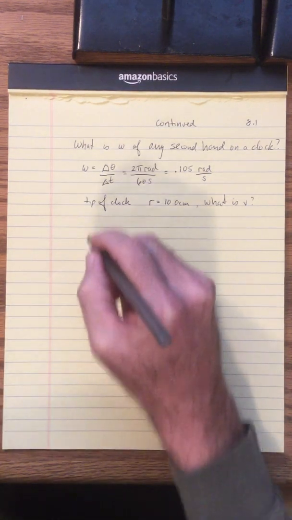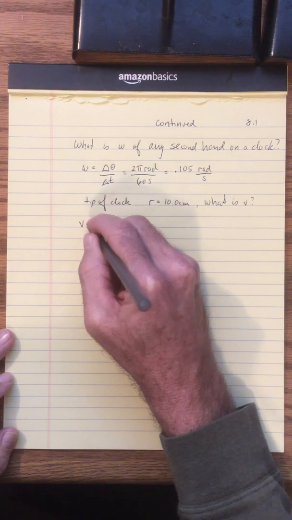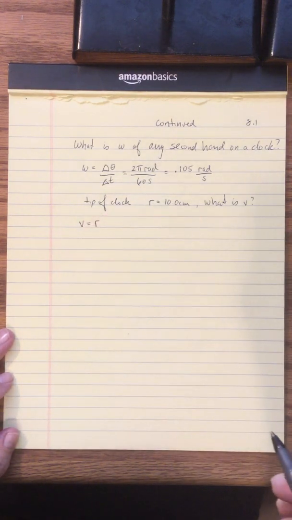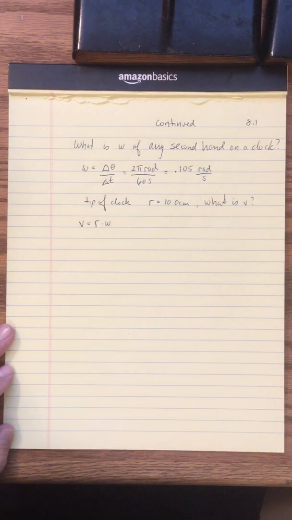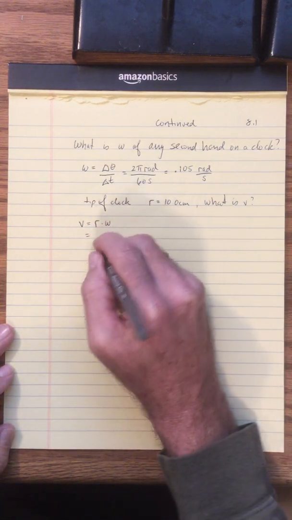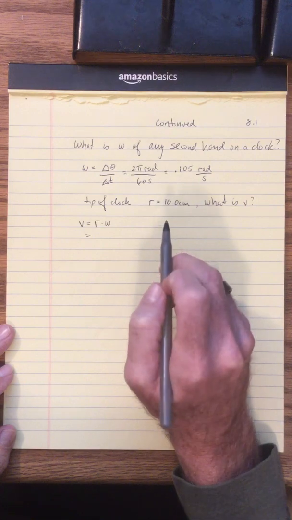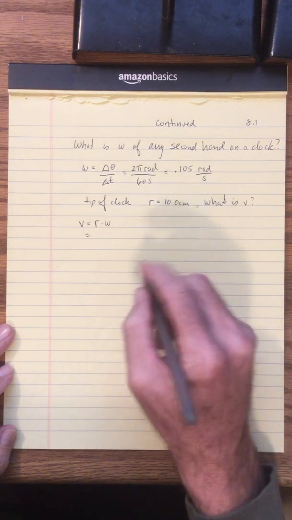Okay, hopefully you finished this, and now we're going to be coming back to the formula. The formula for linear velocity depends upon the radius times the angular velocity. So the radius is going to be 10 centimeters, but we need to convert the centimeters into meters.